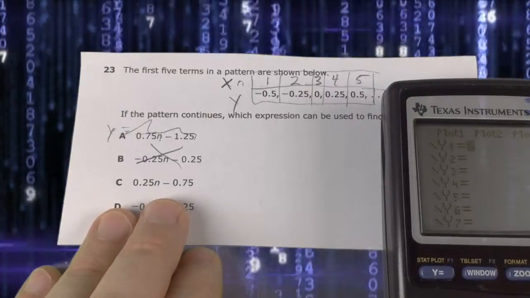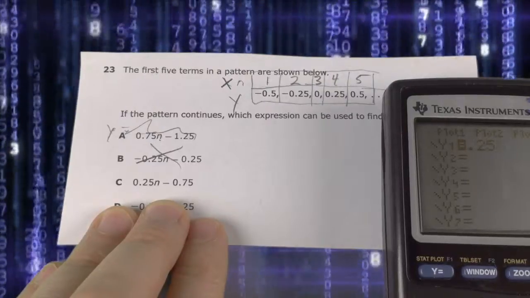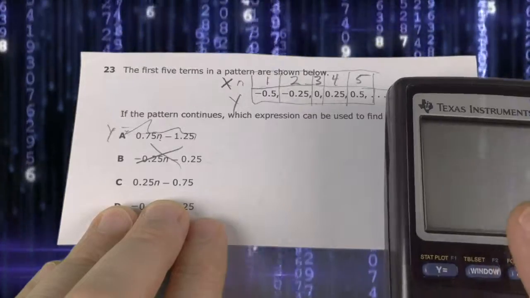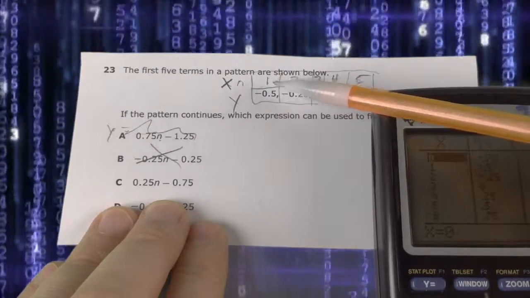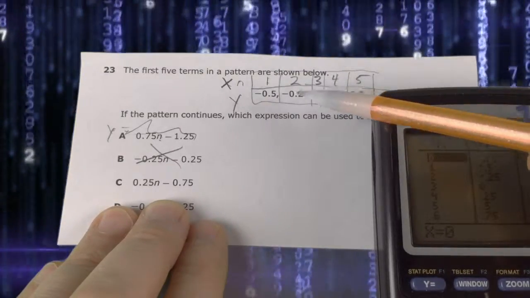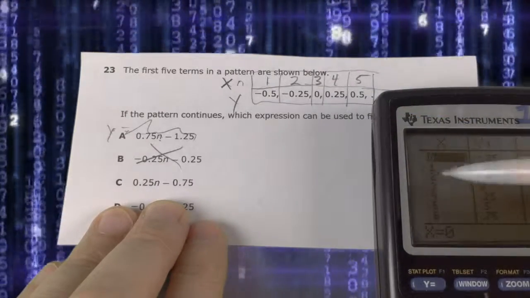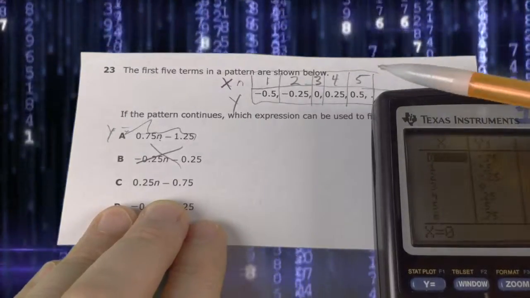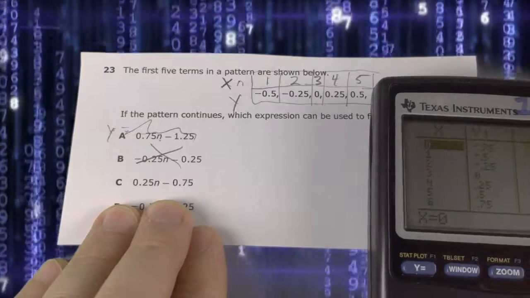Choice C. All right, I'm going to put in 0.25x minus 0.75. I go to my table, and the first term should be negative 0.5, and there it is, negative 0.5. The second term should be negative 0.25, and there it is, negative 0.25. The third term should be 0, and it is. The fourth term, 0.25, there it is. The fifth term, 0.5, there it is. All right, so that looks pretty good.